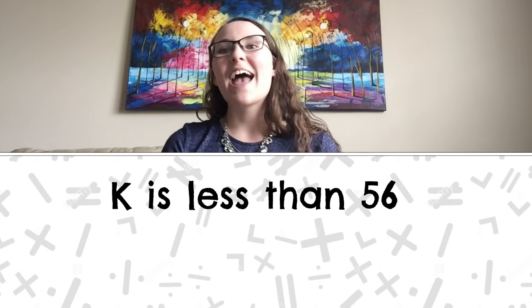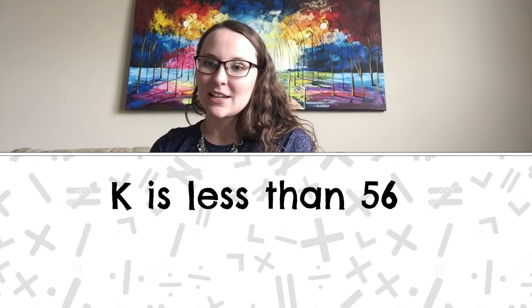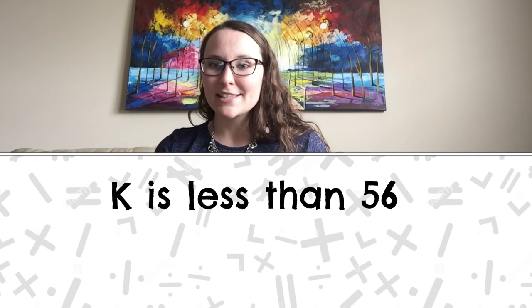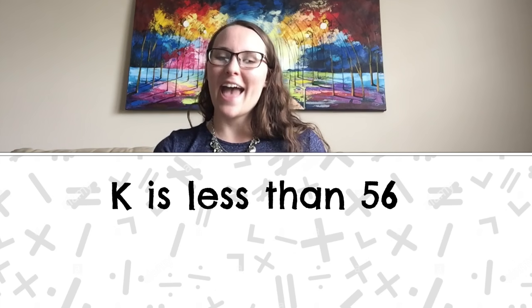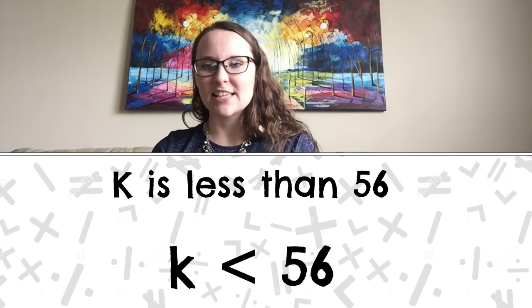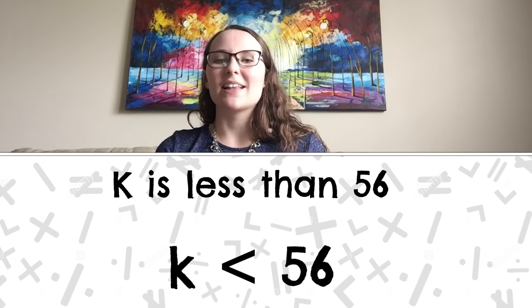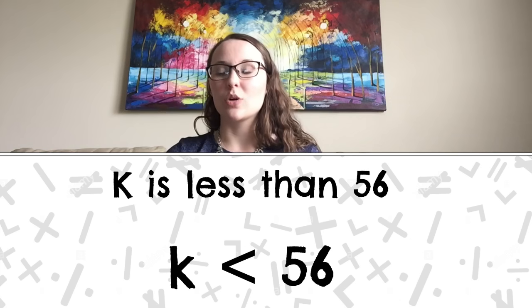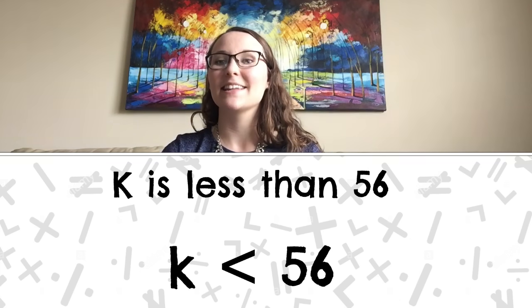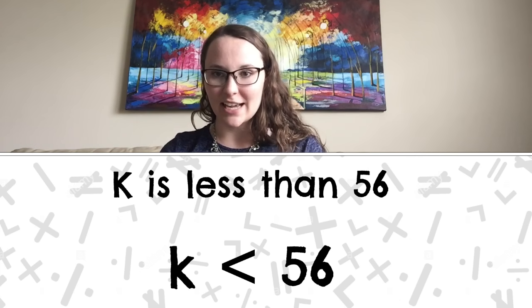The next example that we have is K is less than 56. We are super familiar with less than, so I think you guys are going to be good here. K is less than 56. So we want to make sure that that smaller section is going towards the K because K is less than 56.